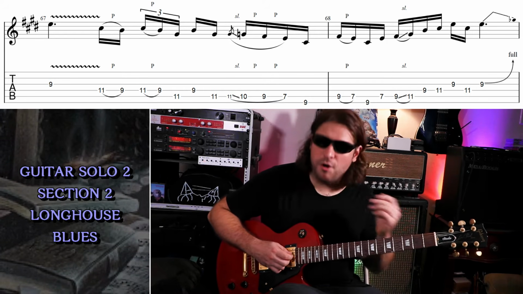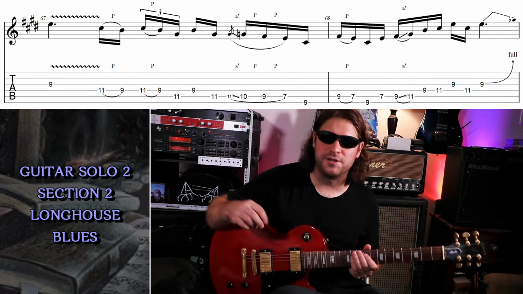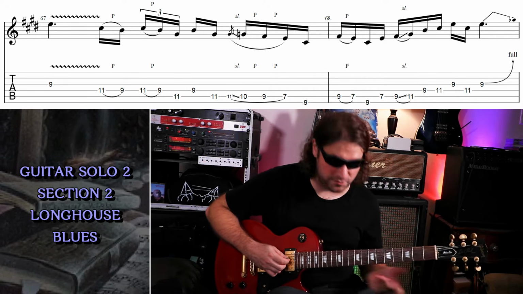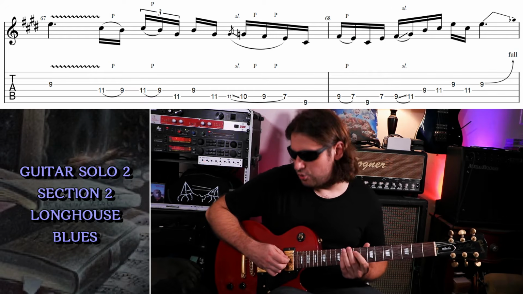That's not a small thing. Okay? We have to make sure we're getting this articulation, because it really adds to the uniqueness and the character of Kerry Livgren's guitar playing. We'll play it slowly one more time. 1, 2.